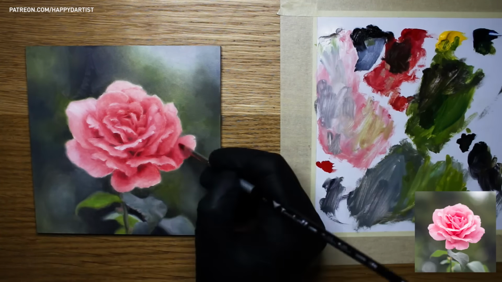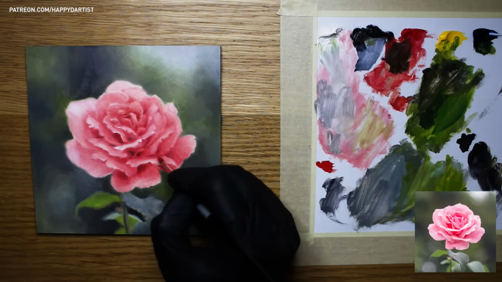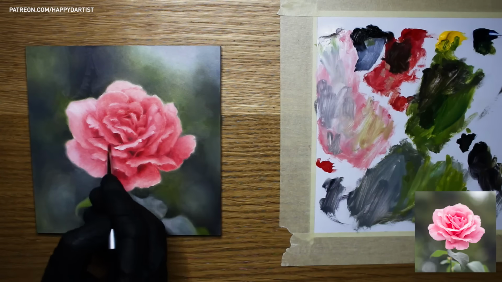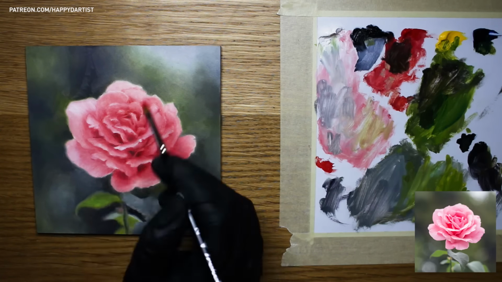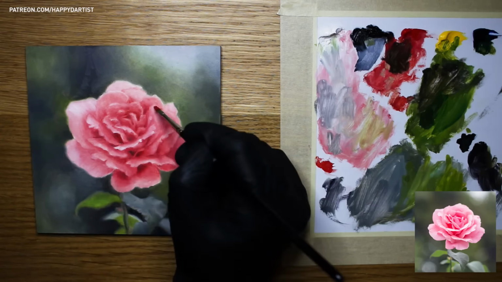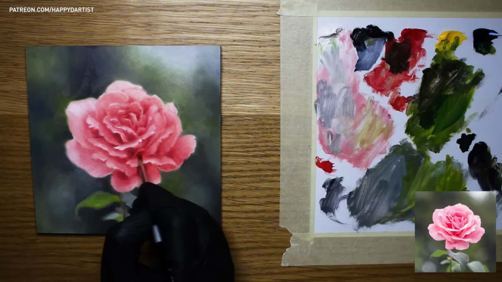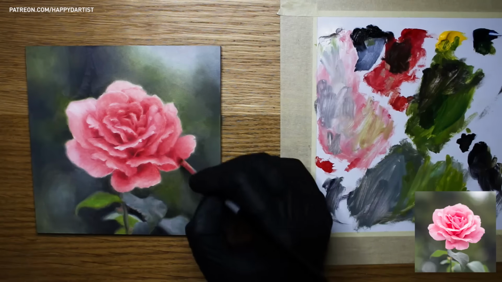It didn't feel like it belonged in the same environment. So to tie it in more closely with the background and the leaves, I'm just adding touches of green, dark green into the shadows, and hints of the light, kind of bluish highlight color from the background. I'm adding that into the highlights of the petals as well.